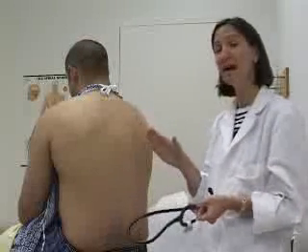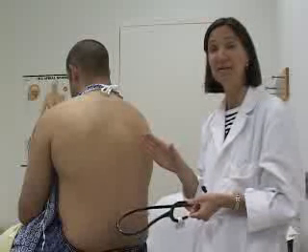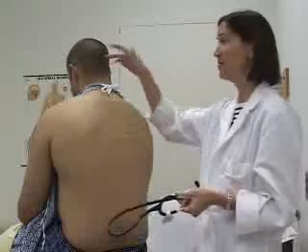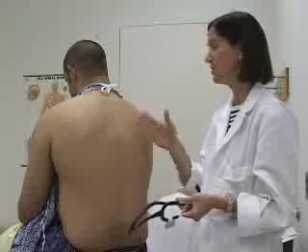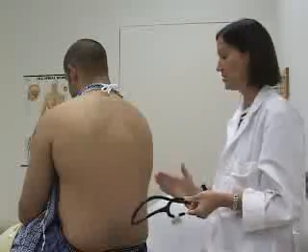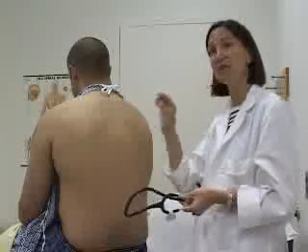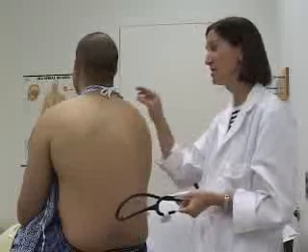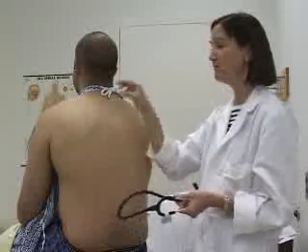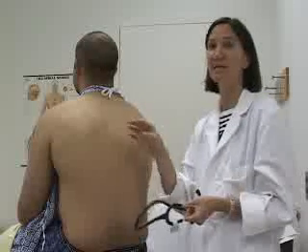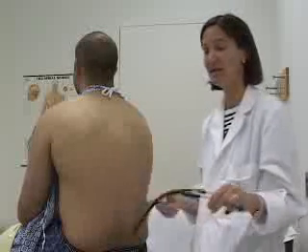You're going to basically cover the same areas that you covered with percussion. The apices, paravertebral, mid-scapular, posterior axillary, and mid-axillary. And you're going to use the two-position comparison rule so that you listen in two spots, move to the corresponding spots on the other side, listening for symmetry from side to side.